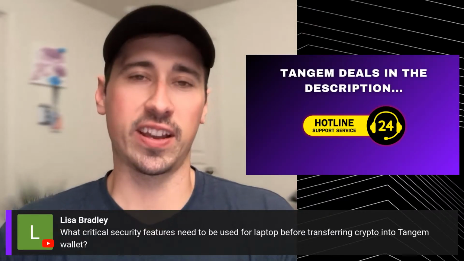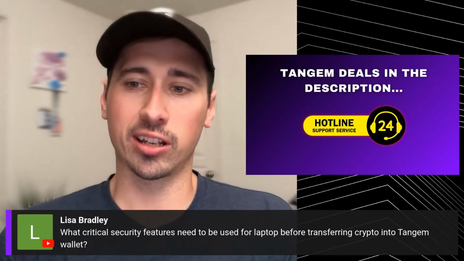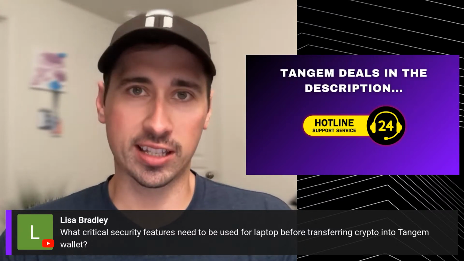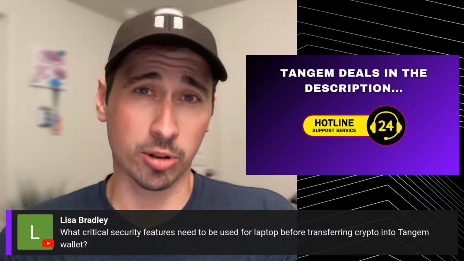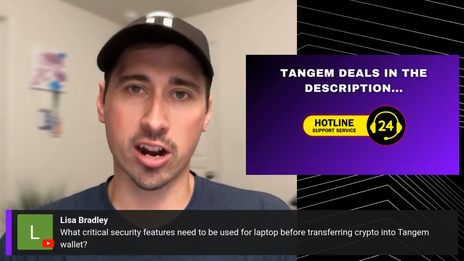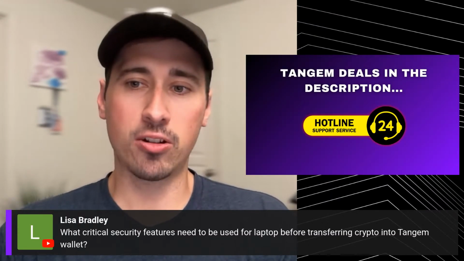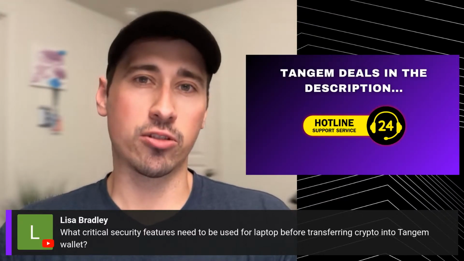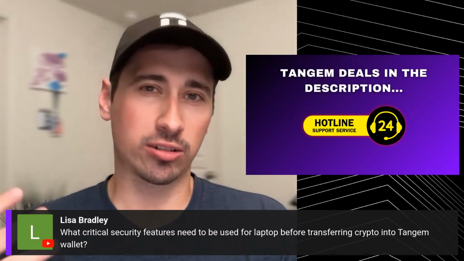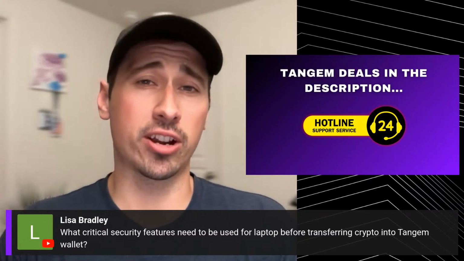Just copy the receiving address from your Tangem wallet, paste it into whatever crypto exchange or wallet you're using to send the crypto, and you hit send. Obviously, just double check the address, make sure every character is correct. And if it's your first time sending crypto, if you've never done it before, I do recommend sending a smaller amount, like at least $20. That way, you know that you're doing it right.